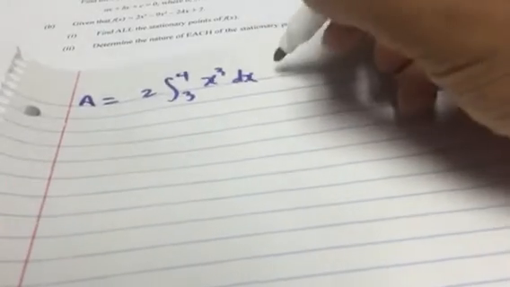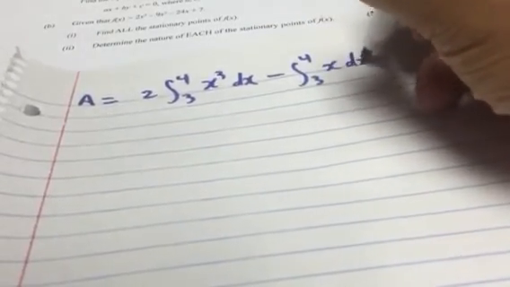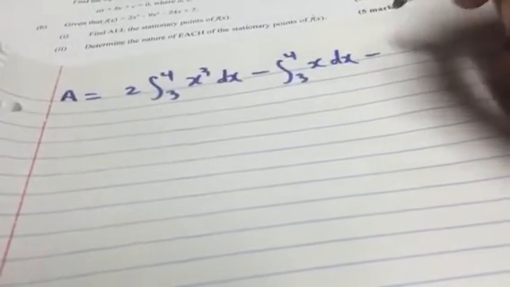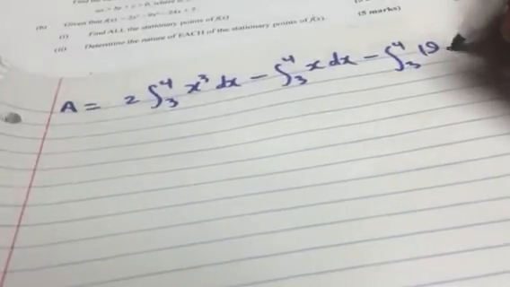Again, I'm going to integrate term by term. So the area is going to be equal to 2 times the integral between 4 and 3 of x cubed dx, minus the integral between 4 and 3 of x dx, minus the integral between 4 and 3 of 19 dx.